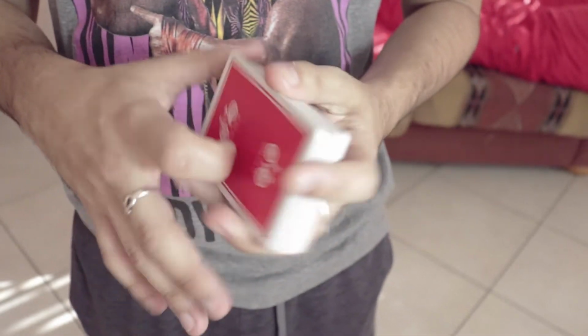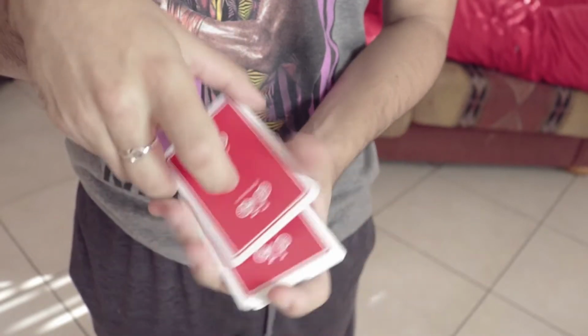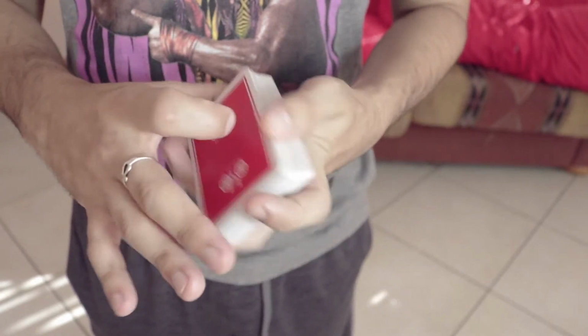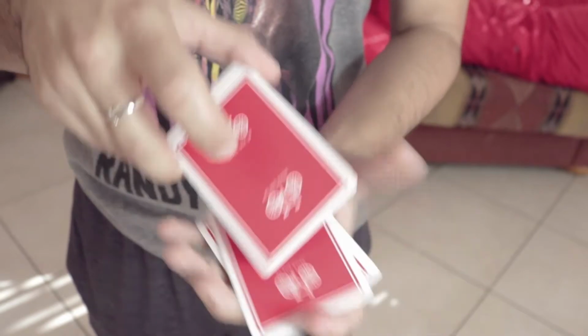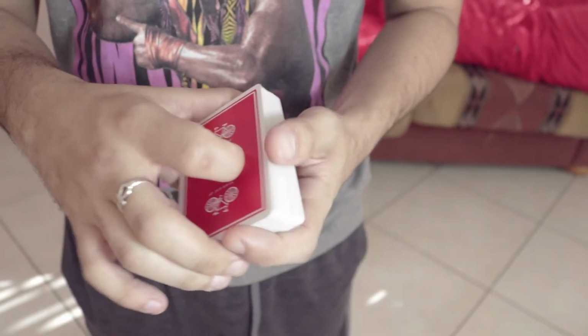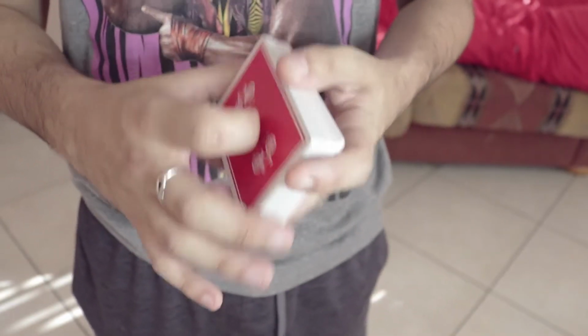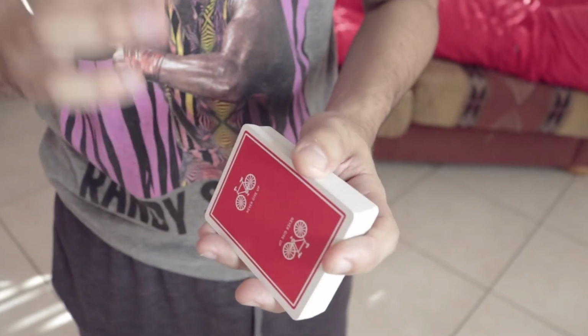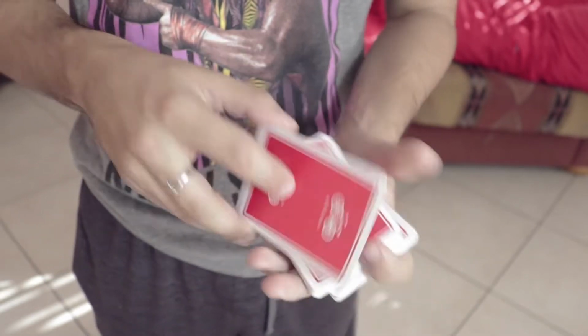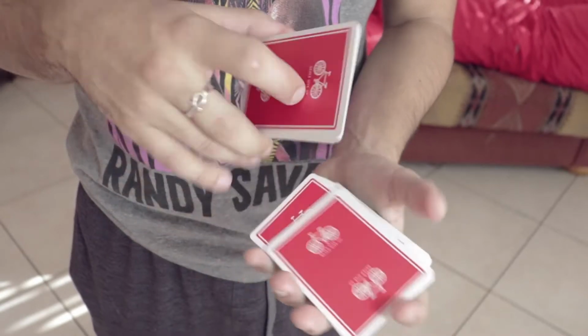Now, the Hindu shuffle is a very convincing looking shuffle. It looks like the deck is being mixed up. However, we know that pairs of cards stay together and that it's not really doing a lot in comparison to, for example, a riffle shuffle or a pharaoh shuffle. However, there are instances where you want to do a complete deck false shuffle and you want to keep the order of the deck in its entirety.